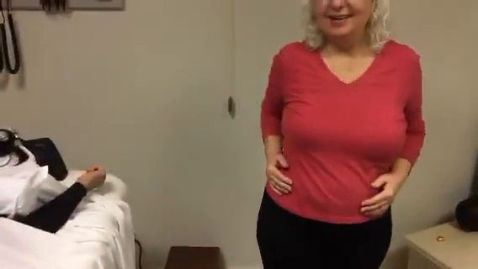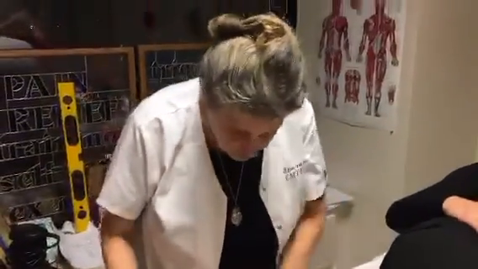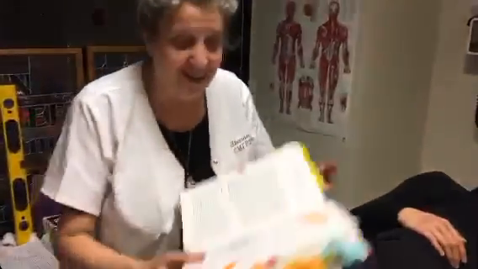Okay, so we're going to look at latissimus dorsi next here. Leslie was just asking about that. Oh, that's great. We're just getting to the lat.